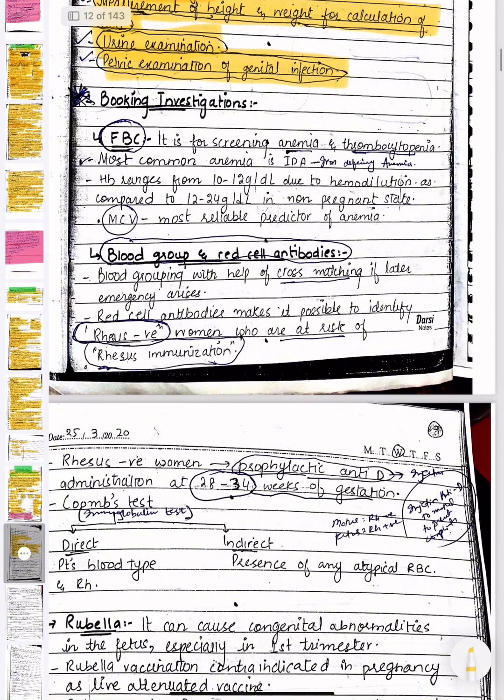Now, the booking investigations. FBC is for screening anemia and thrombocytopenia. The most common anemia is iron deficiency anemia. HB ranges from 10 to 12 gram per dL due to hemodilution, as compared to 12 to 14 gram per dL in the non-pregnant state. MCV is the most reliable predictor of anemia.